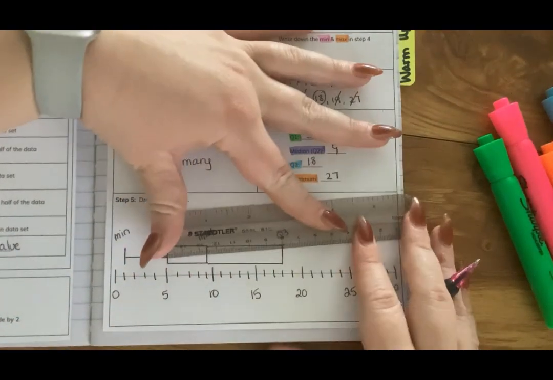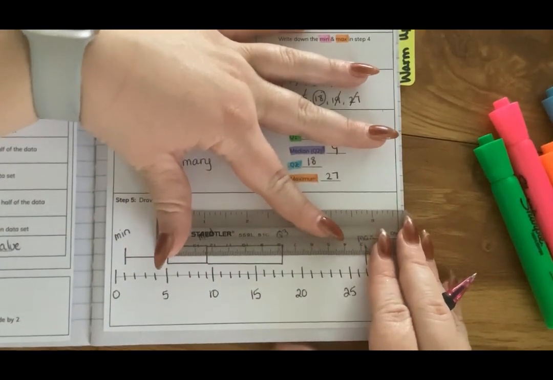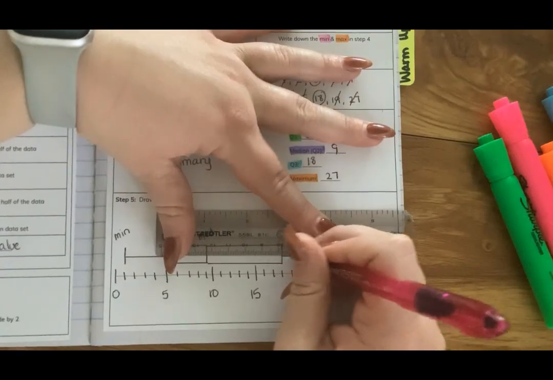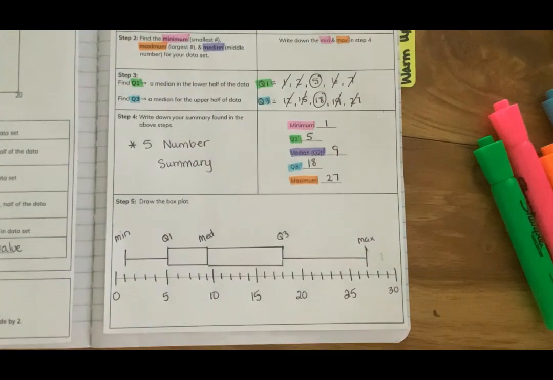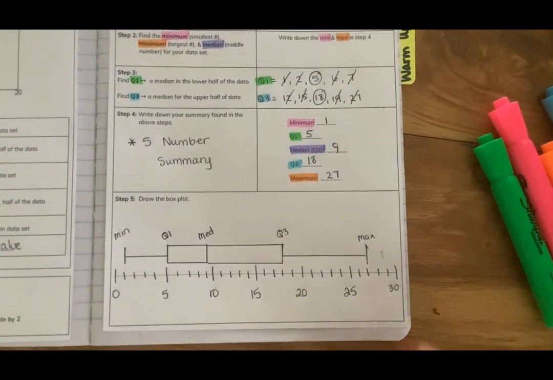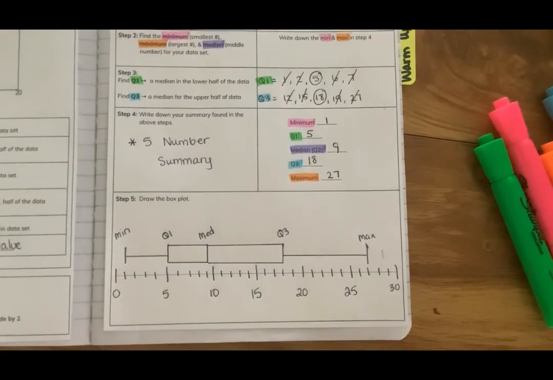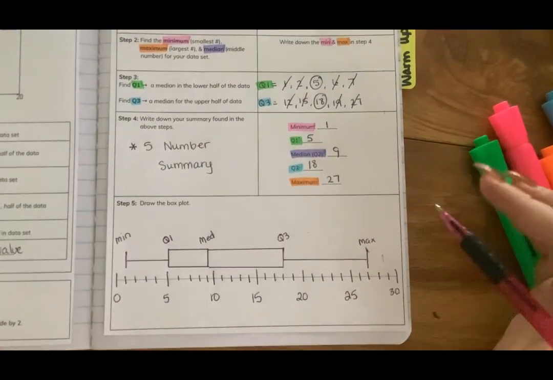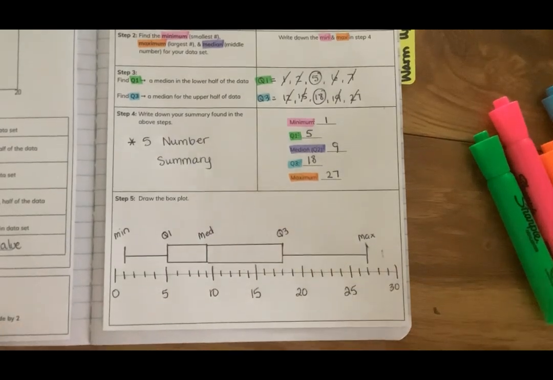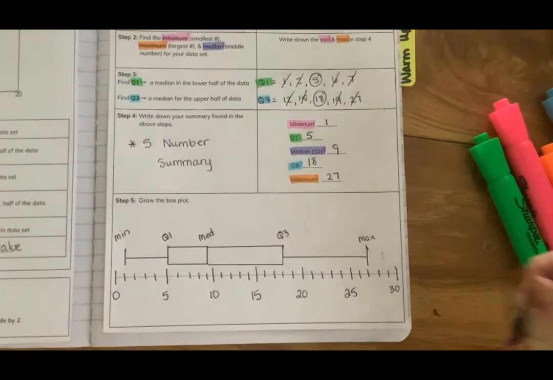Again, I'm going to use my ruler to connect it with a whisker, not a box. So now your box plot should look like this above your number line. Some graphs you'll see will be on the number line, but because we're making these by hand, it is much easier to read when it's given above.